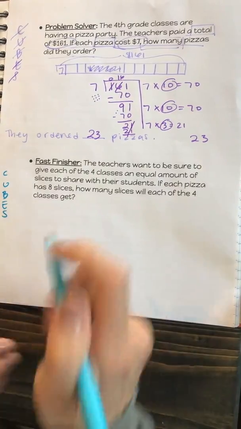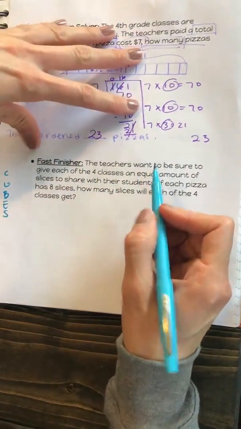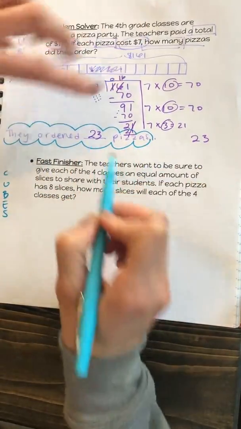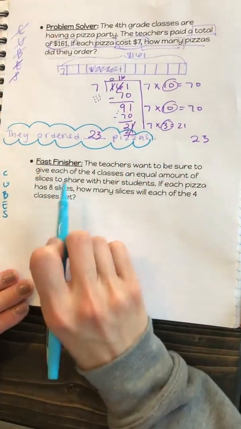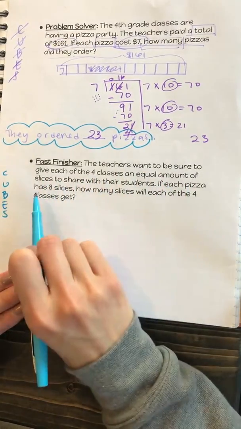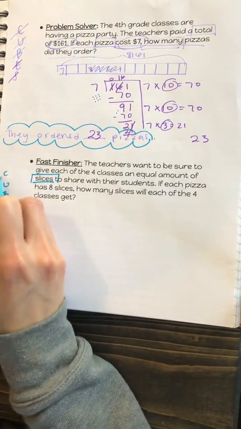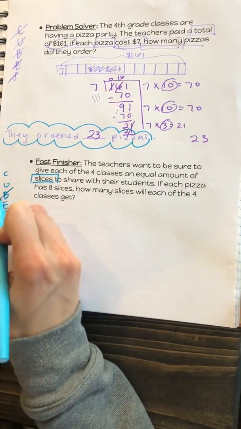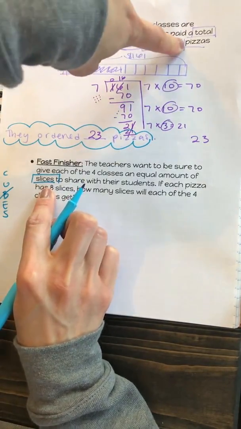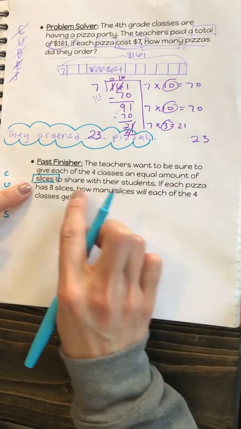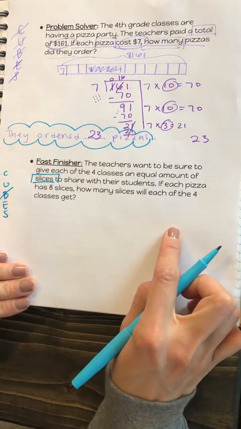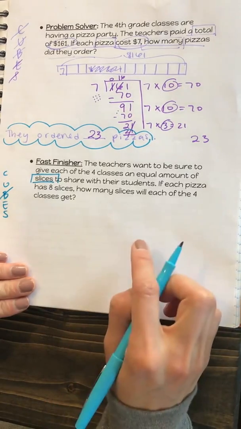Okay. So the teachers, and this is a continuation of this problem here. So our answer is right here, okay, for this one. And we're gonna need to use that answer for this one, okay? The teachers wanna be sure to give each of the 4 classes an equal amount of slices. This is a key word here. I know we're still on the C here, but that's a key word, slices, not pizzas. Make sure you pay attention to those things because those kind of things can really throw you off. An equal amount of slices to share with their students. If each pizza has 8 slices, how many slices will each of the four classes get, okay?